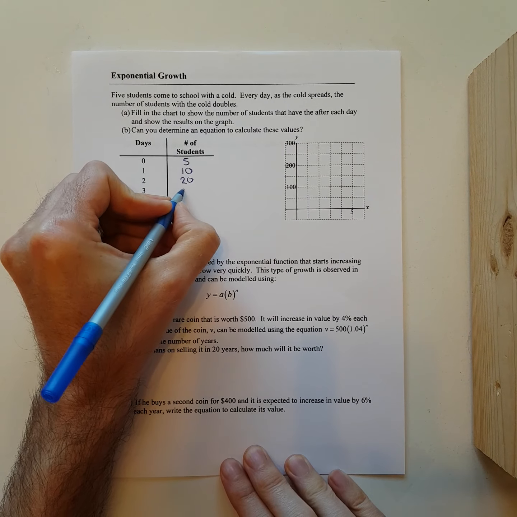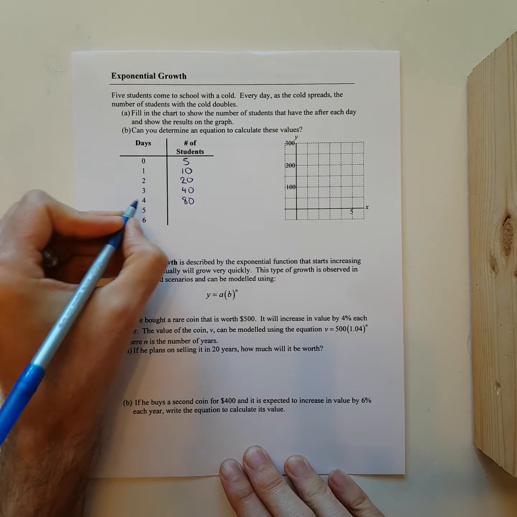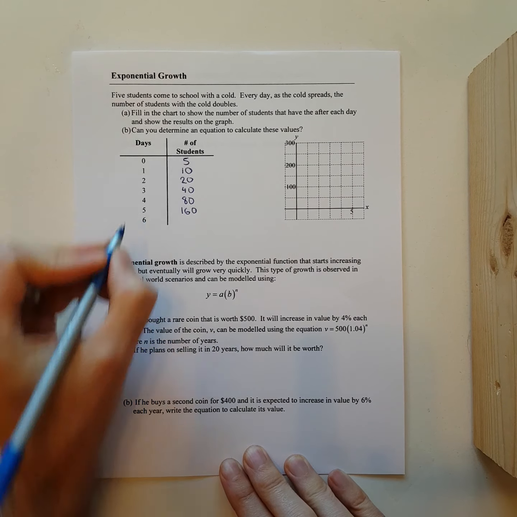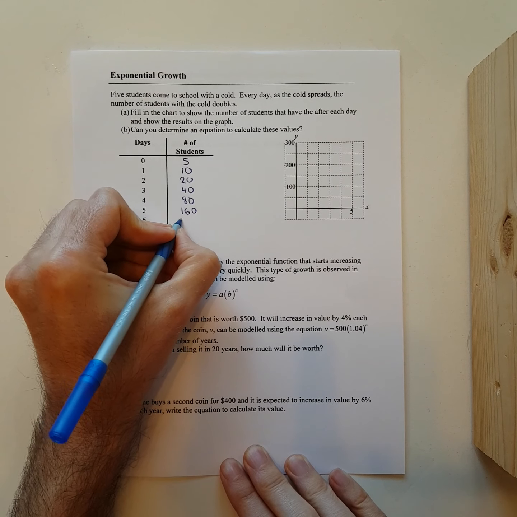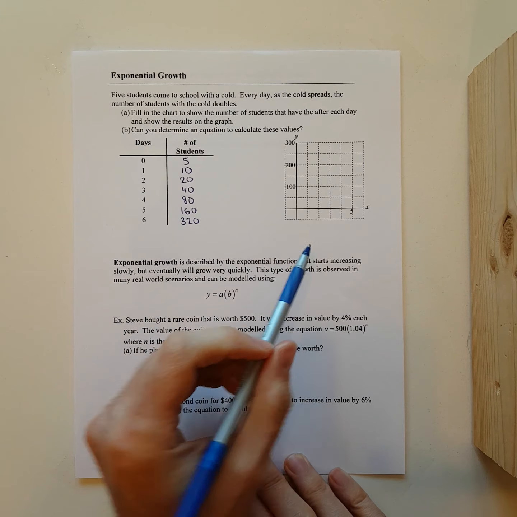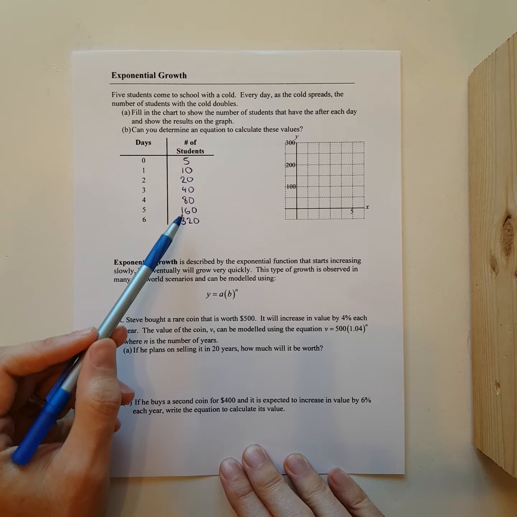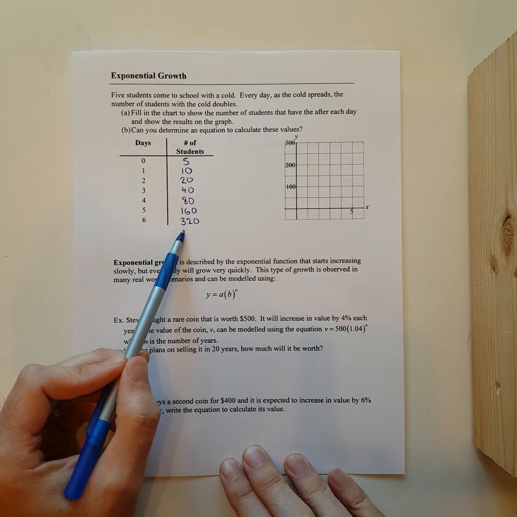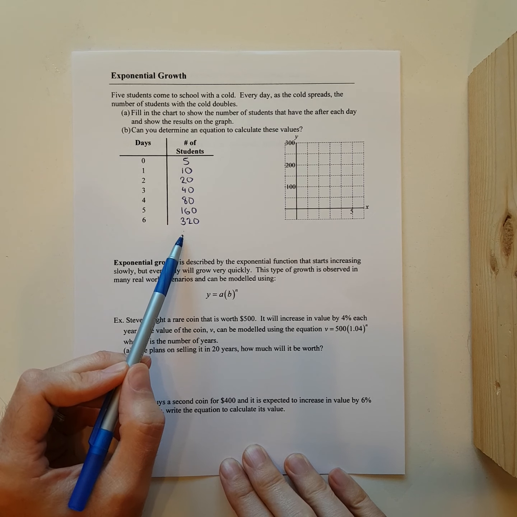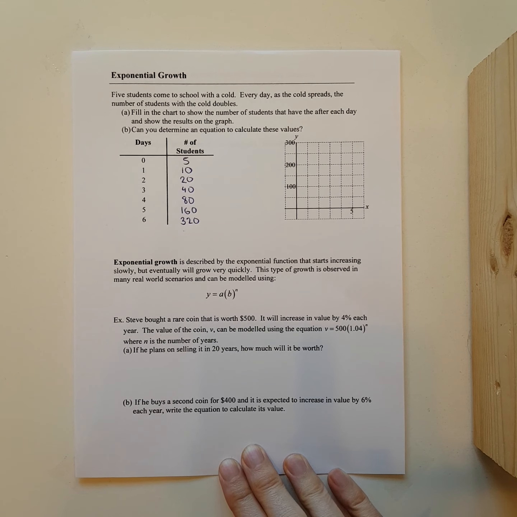Another day passes and the number of students doubles again. Another day passes, the number of students doubles again. Another day passes, again the number of students doubles. And then I went up to day 6 where the number of students doubles again. So what we see here is that we start with some small values, but at the end we start to get big, and we get quite big quickly here. If we were to do another, we'd already be up to 640, and do another day, we'd already be up to 1,280 students. So in the end, we start to see things grow very, very quickly.